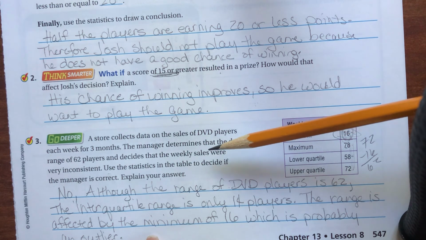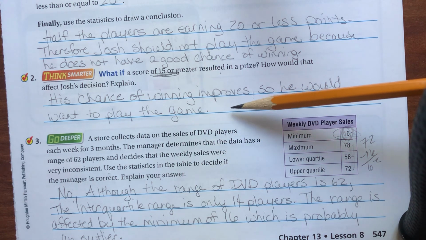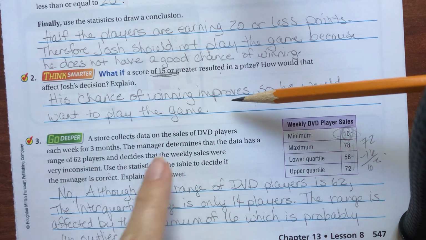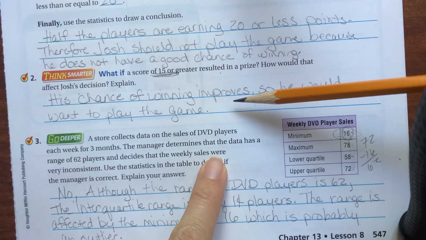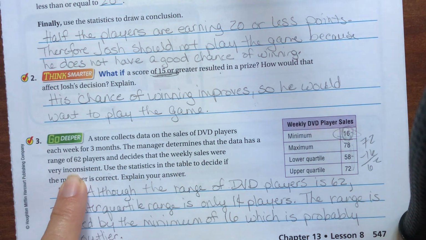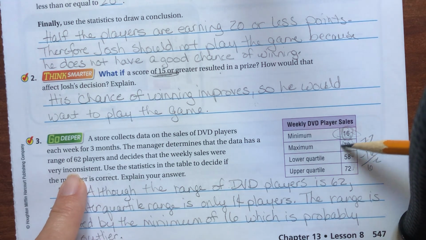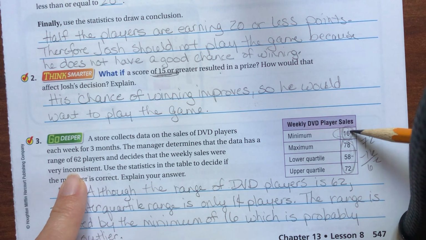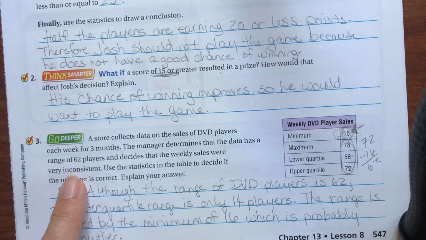So the sales were not inconsistent. These are all pretty close together. This is just way out there, is what we're saying. Okay, all right, good luck.